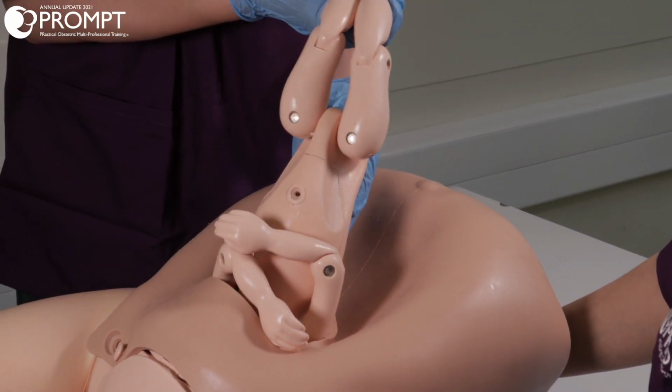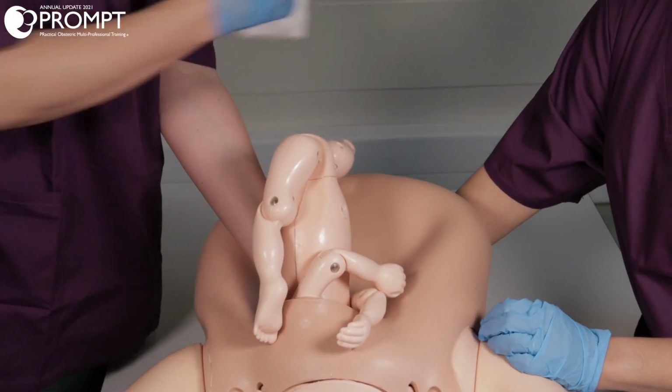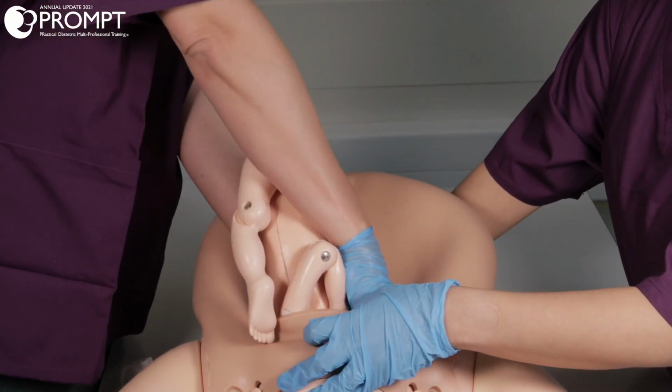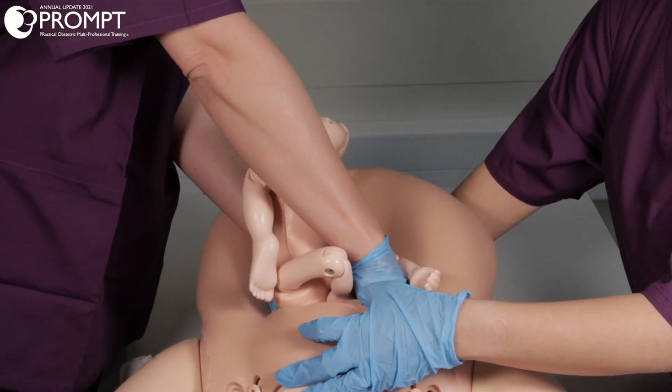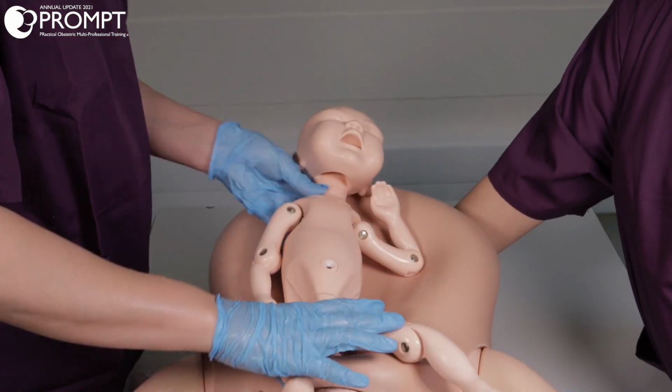Once the arms are delivered, apply gentle traction towards the woman's head. If the head does not easily deliver, rest the baby's body on your non-dominant arm or ask an assistant to help whilst performing Mauriceau-Smellie-Veit manoeuvre to flex the baby's head and deliver it.